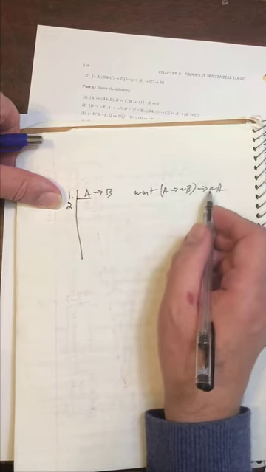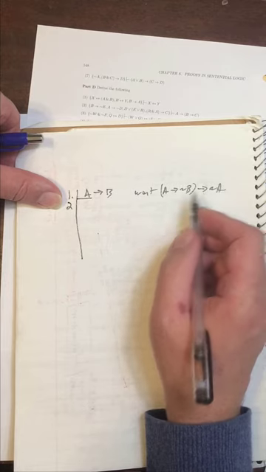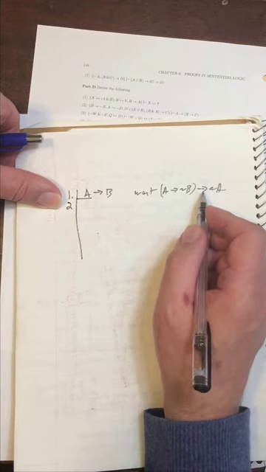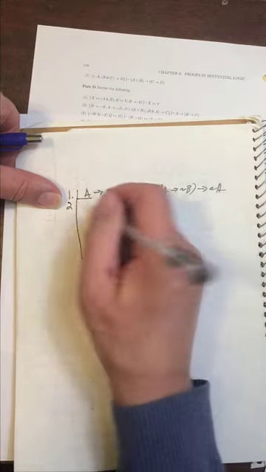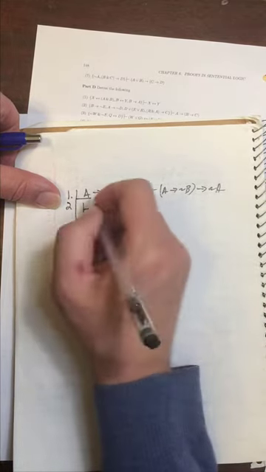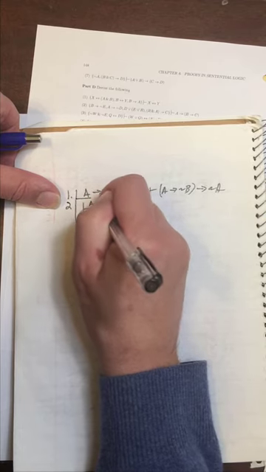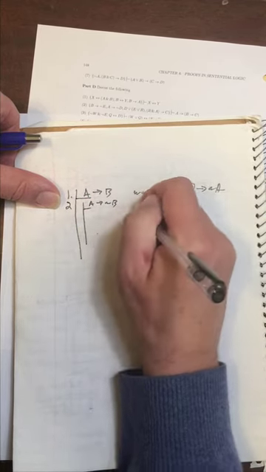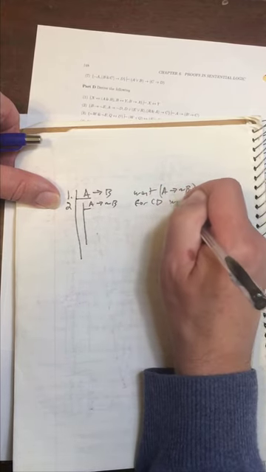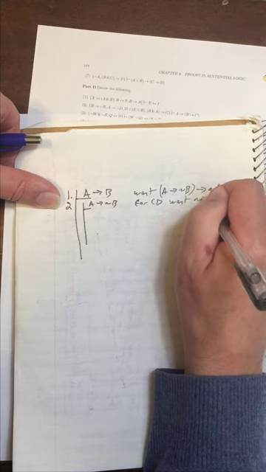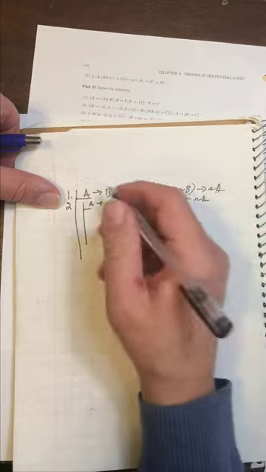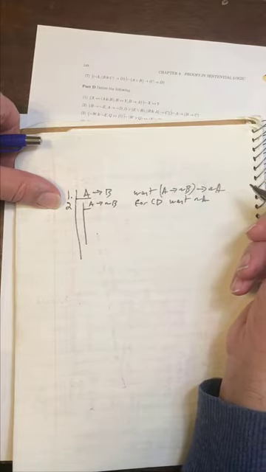Now look at your want line. In this case, your want line is a conditional. So we can use conditional proof here. That means we assume the left-hand side and we try to show the right-hand side. A implies not B. So this is for conditional derivation. And you're going to want not A.